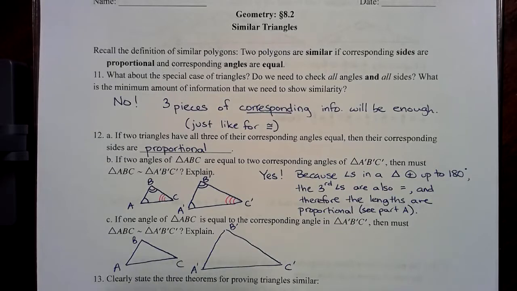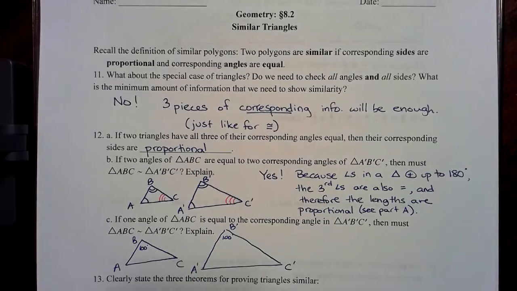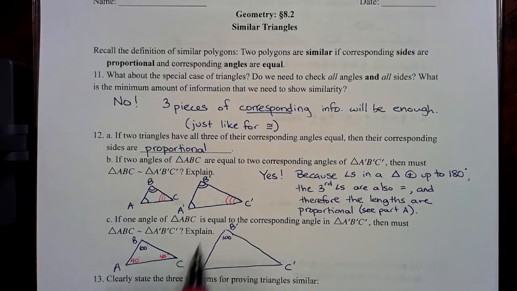So let's do an example. What if we have angle B being 100 degrees in each case? Well, here I could have angle A and angle C both being 40 degrees. That adds up to 180. But I could also have 50 degrees and 30 degrees.